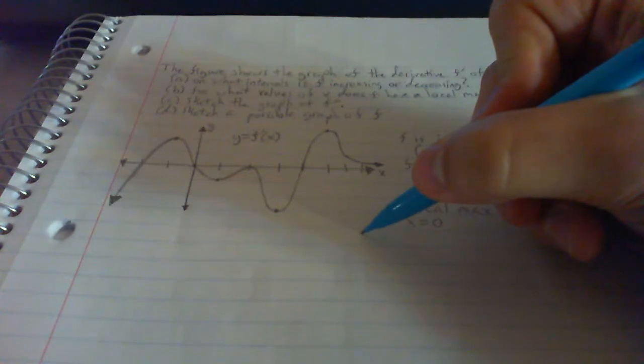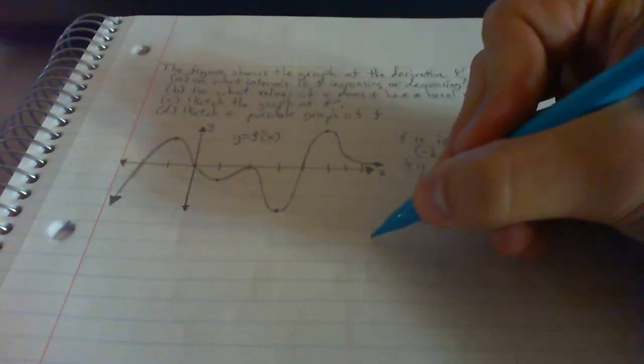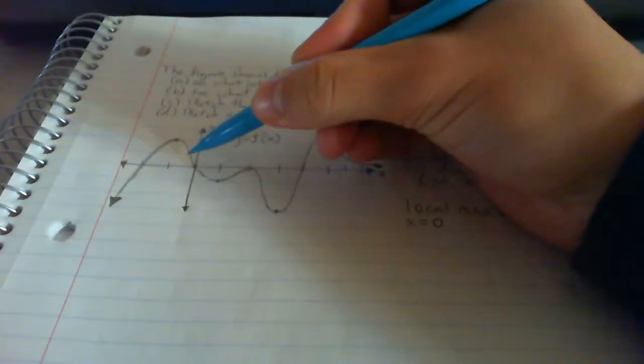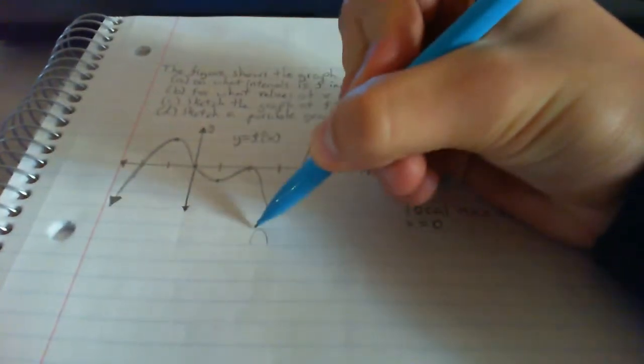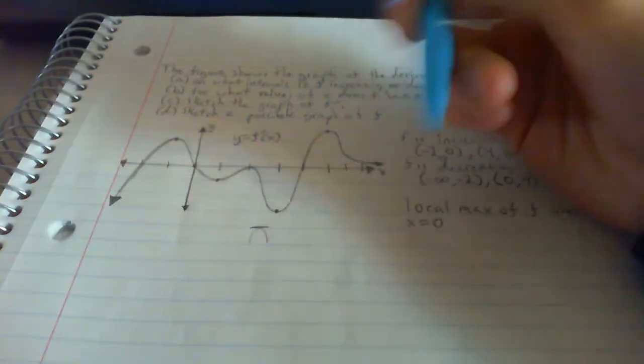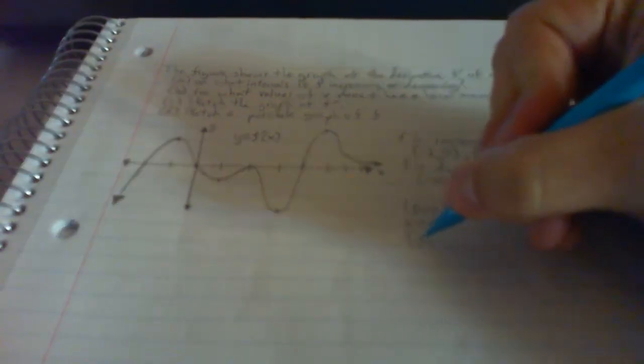And just in case I didn't fully explain, it's where it goes from a positive slope to a negative slope, and what's splitting them is actually a 0 slope, hence why I chose the spot here, because it went from positive to negative and hit a 0 in the middle right here. It's a small little depiction of it. So we have a local max of f where x equals 0.